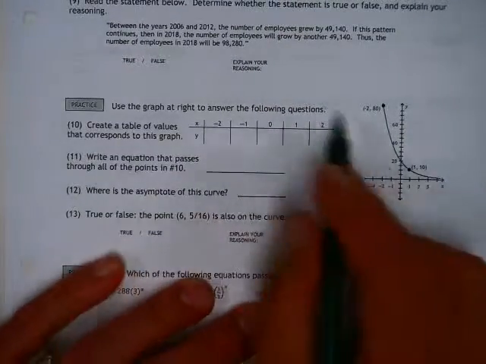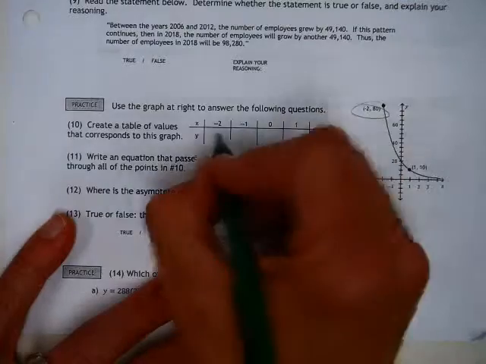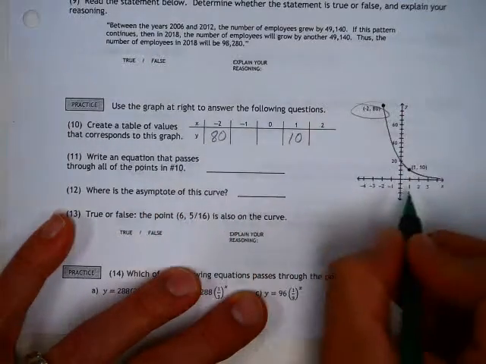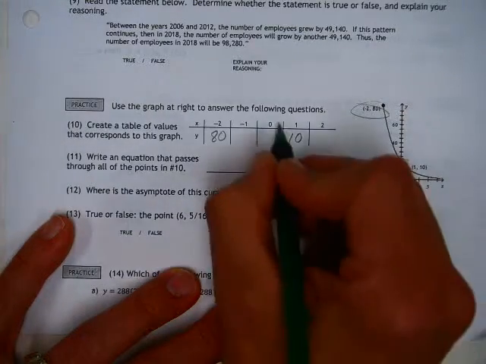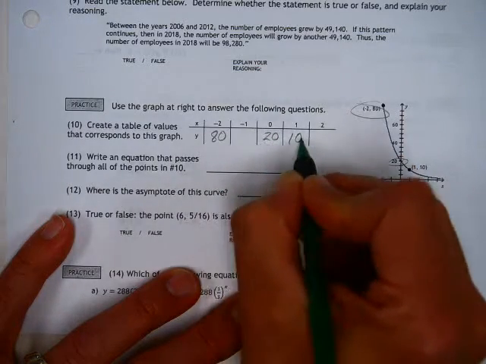I think this one lends itself to being pretty straightforward. You can see that this is an 80 here, and you can also see this is a 10, but really the one that's going to help you create the equation is the fact that the y-intercept, the zero term, is 20.